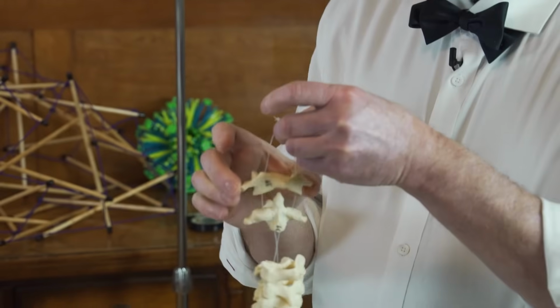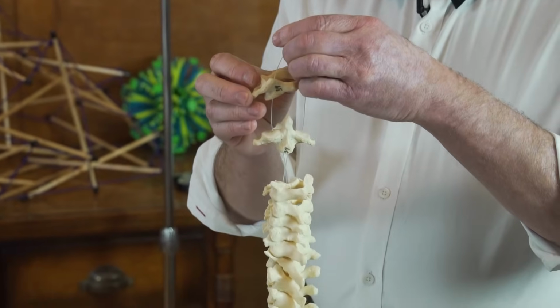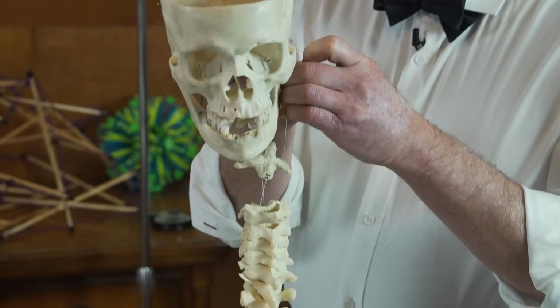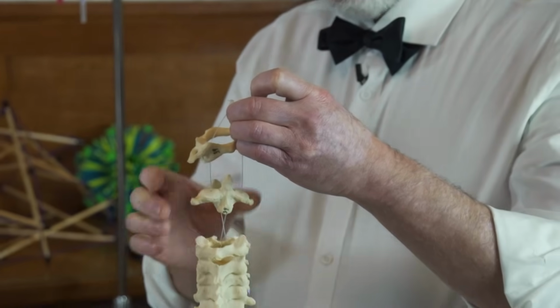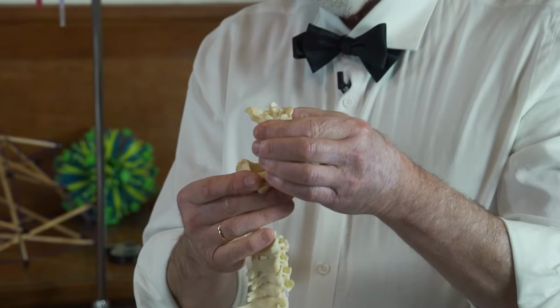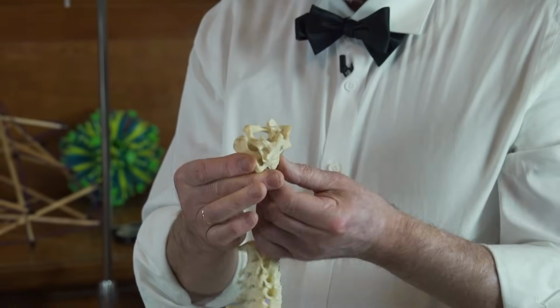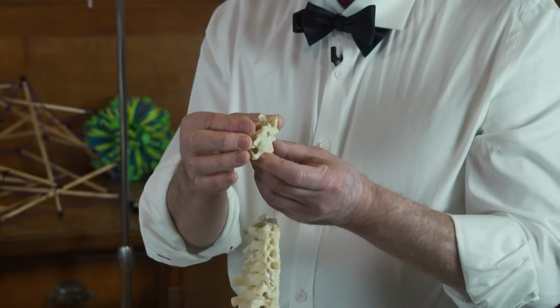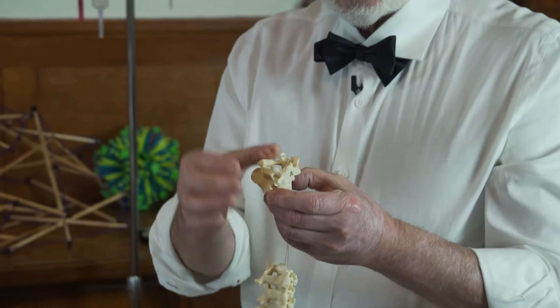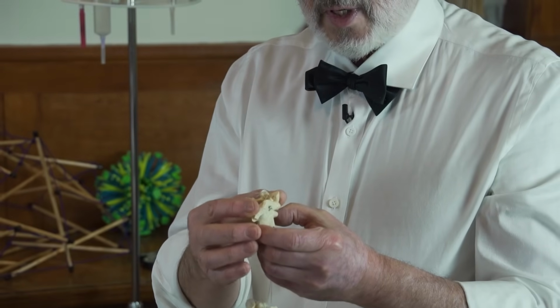C1 is attached to the occipital condyle and connects the skull to the cervical spine. The axis is the second vertebra, with the atlas sitting on the axis, and about 45 degrees of head rotation occurs in the atlantoaxial joint.